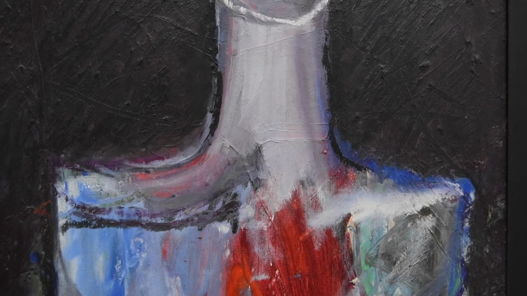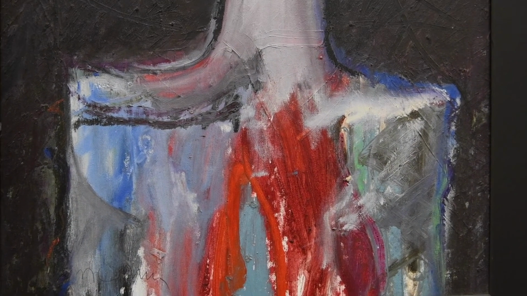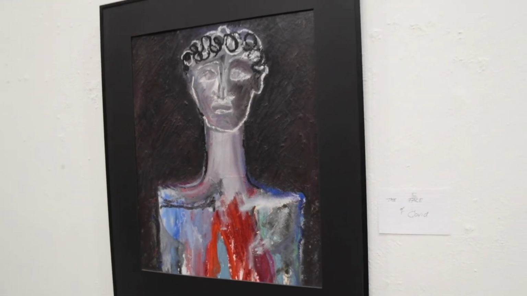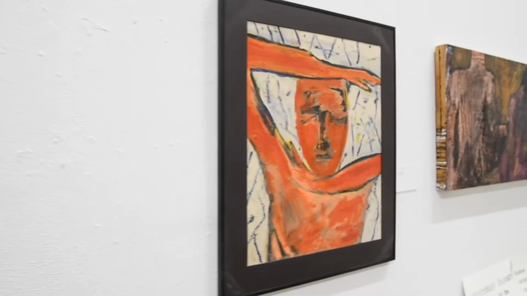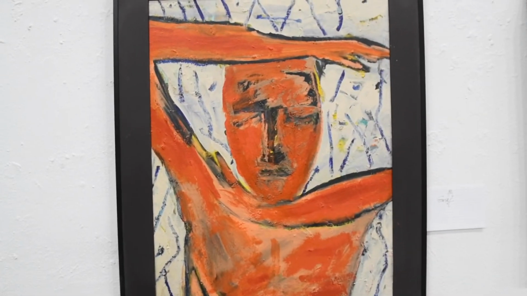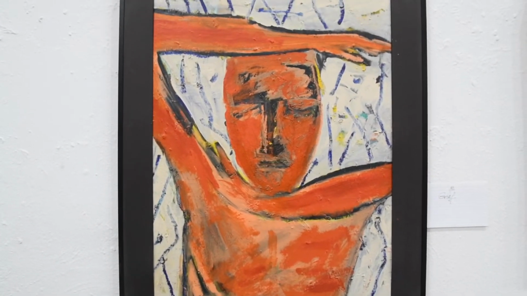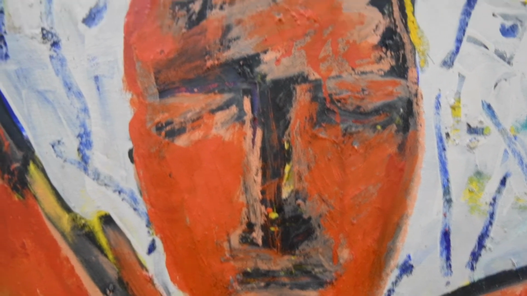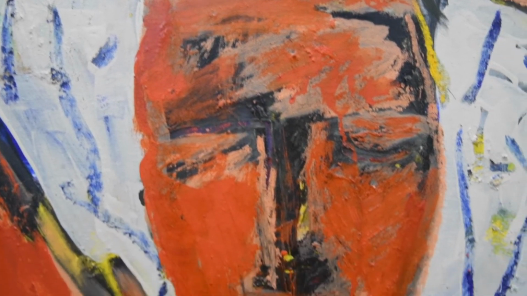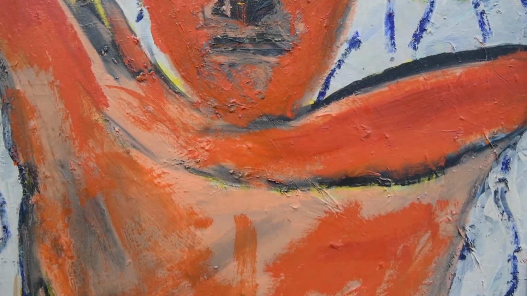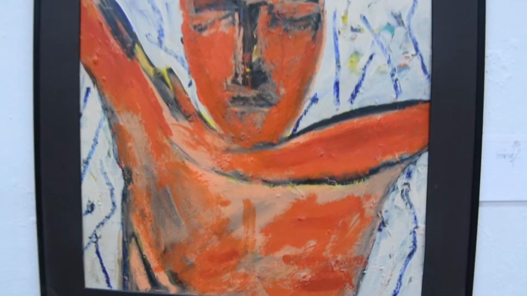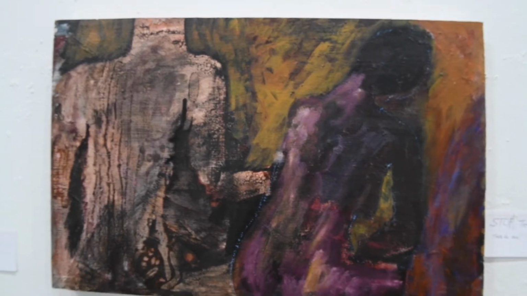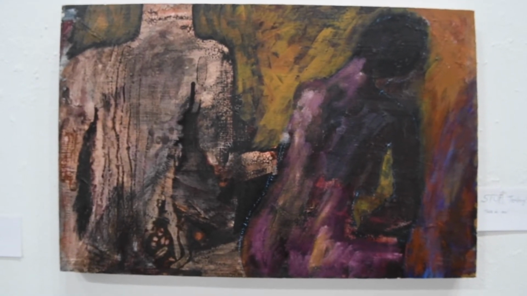And you can appreciate that the lungs are sick, inflamed, and very red. And this is oil stick on board, a very immediate technique. That is followed by Grief. Again, oil stick on board with rather crude, almost abstract elements. The next is entitled Stop Texting, Talk to Me.